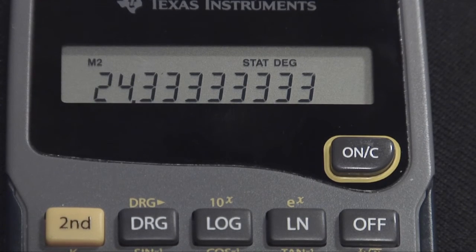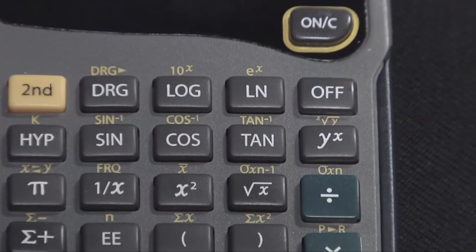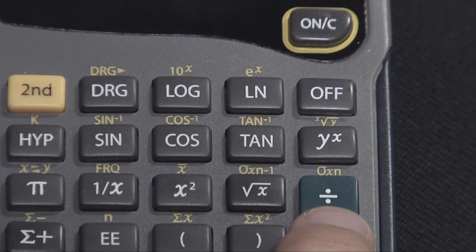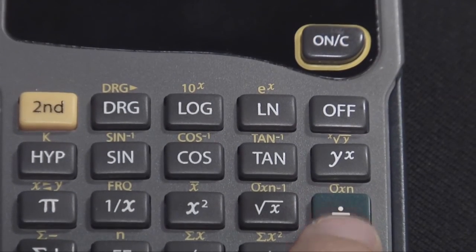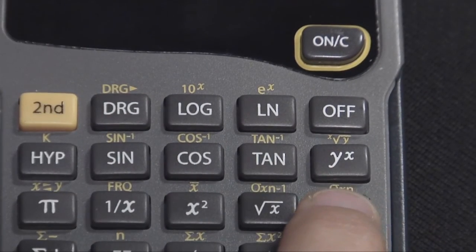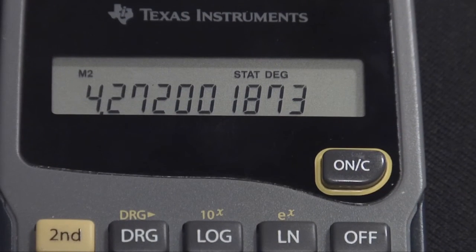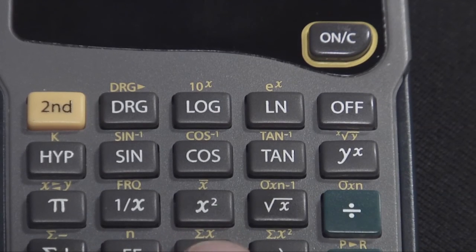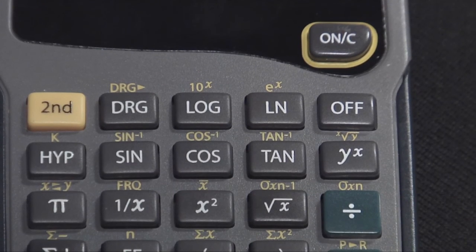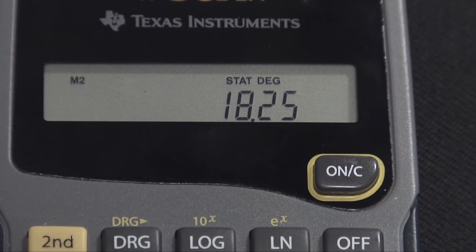To get the population standard deviation, again, my list is already stored, I just want to move over to the divide button. Since I want what's above the divide button, which is in yellow, I hit second, sigma xn for population standard deviation, and get a different value, which is 4.2700, etc. For the population variance, I just want to square that existing number, so instead of typing it in, I'll leave it on the screen, hit x squared, and I have the population variance of 18.25.